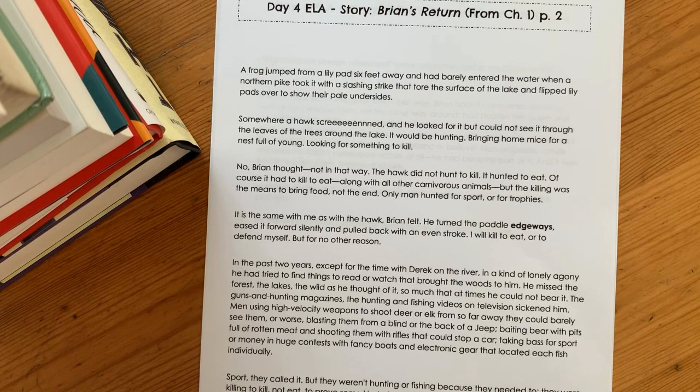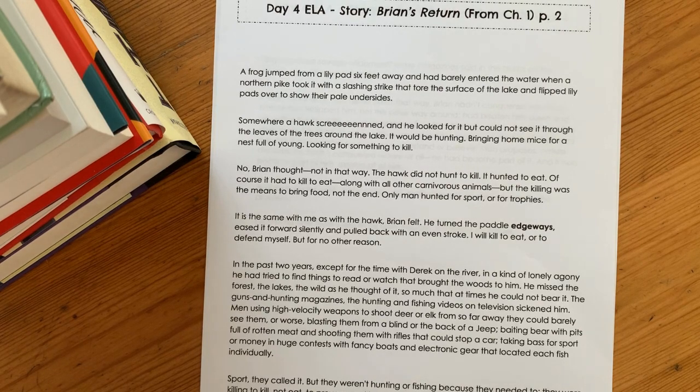No, Brian thought, not in that way. The hawk did not hunt to kill, it hunted to eat. Of course it had to kill to eat, along with all other carnivorous animals. But the killing was the means to bring food, not the end. Only man hunted for sport or for trophies.